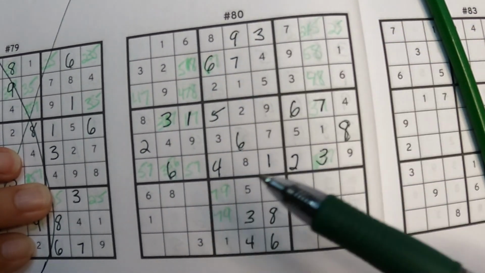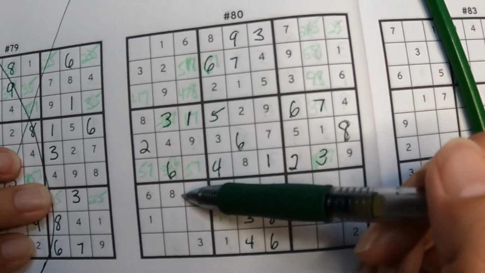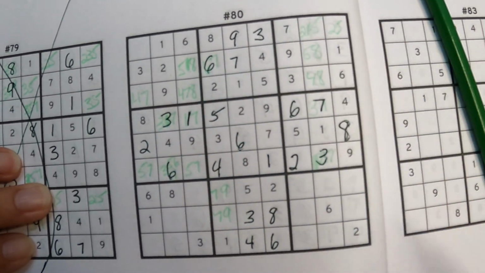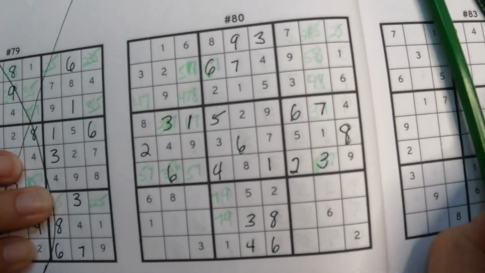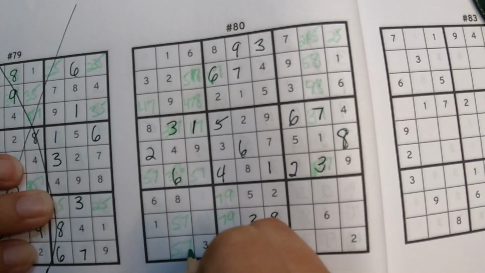All right. So for this column then, 1, 2, 3, 4, we're missing 5 and 7, but we don't have any help. So 5, 7, 5, 7.